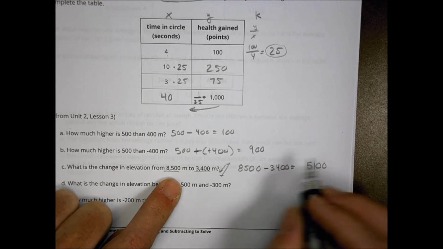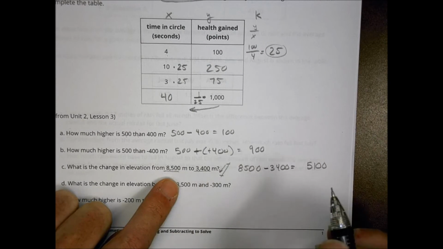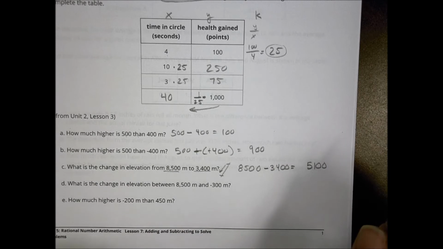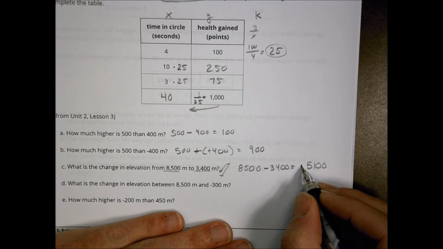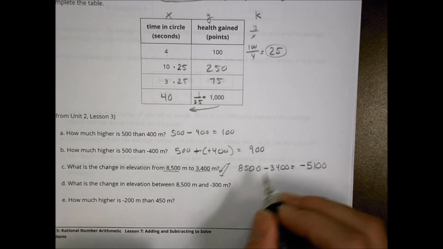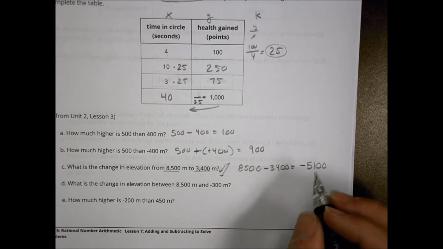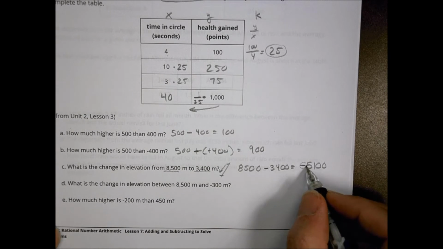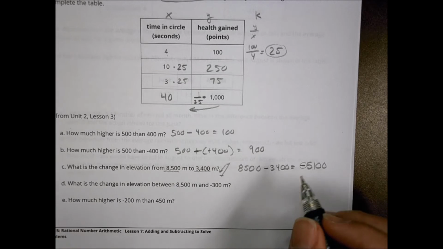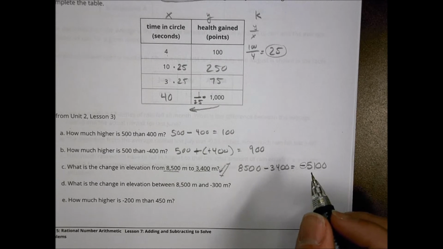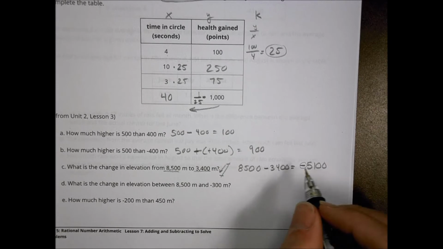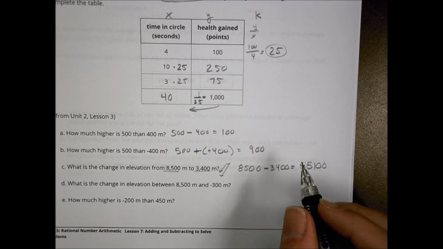But because I recognize I'm going down, I have to say that this is going to be a negative value. I have to think a little differently about how that negative gets there when I'm doing subtraction. In this case, I'd have to set up a little differently, but for now, we'll just leave it like that. Visually it works there for you, okay?